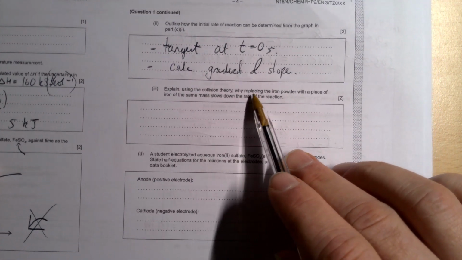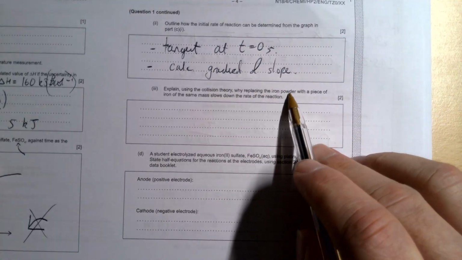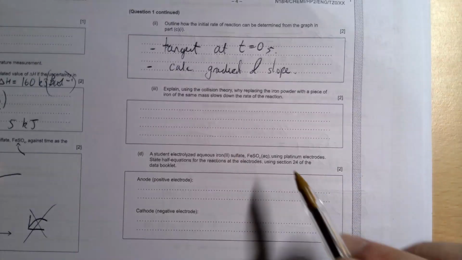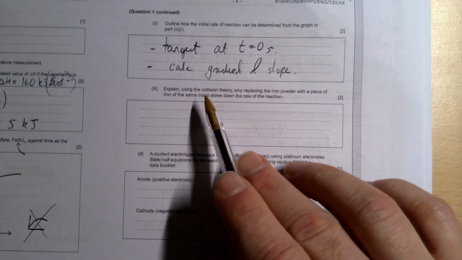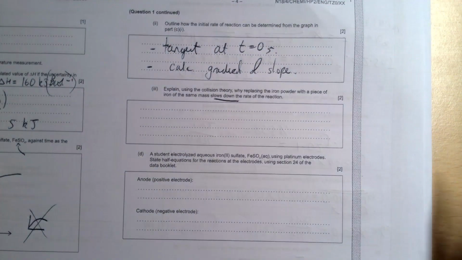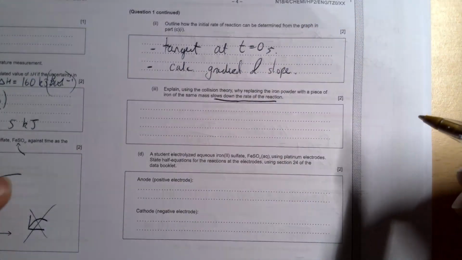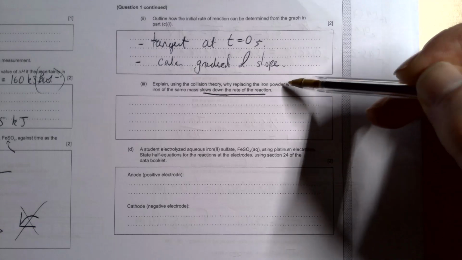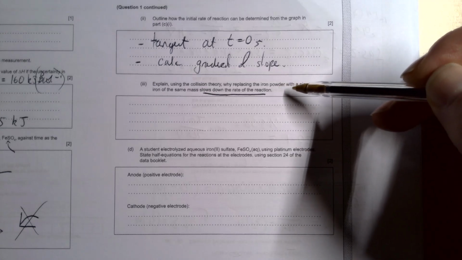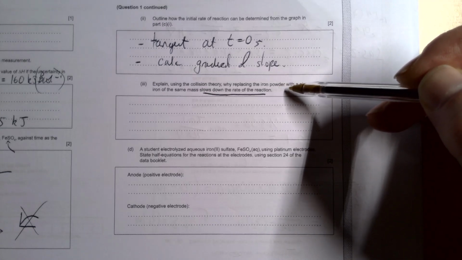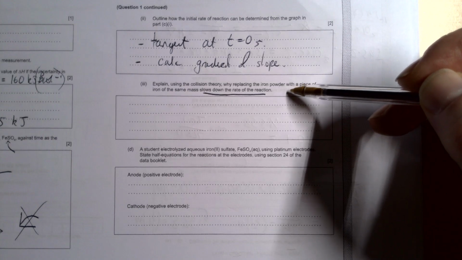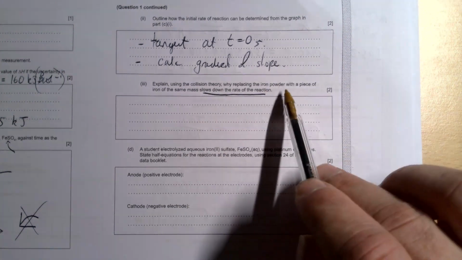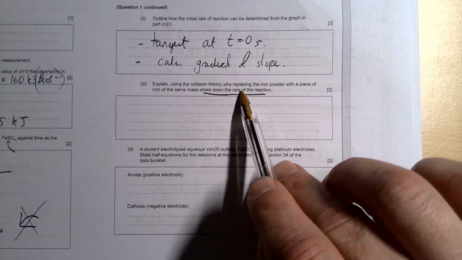And then you have to explain why replacing iron powder with a piece of iron. So you start with iron powder, you change to iron of the same mass, a lump of iron. Then it tells you it slows down the rate of reaction. Many of you didn't help yourselves because you started talking about why the powder is a faster rate of reaction. Answer the question directly, read the question, answer what it's asking you to do. So honestly, I can't remember the right mark for that or not, but you should have been clear with why going to a lump of iron was slower, not why powder is faster.